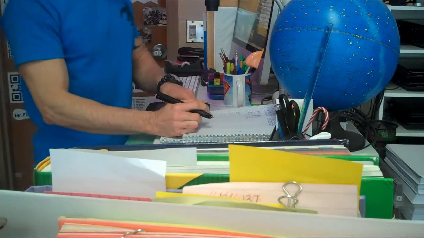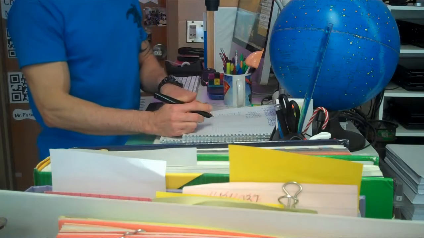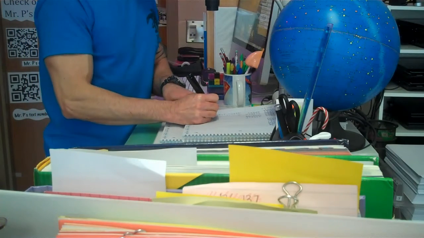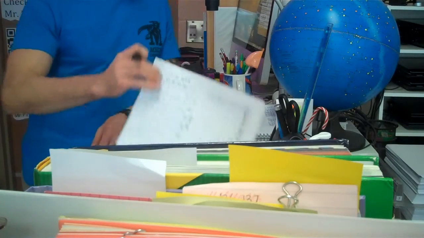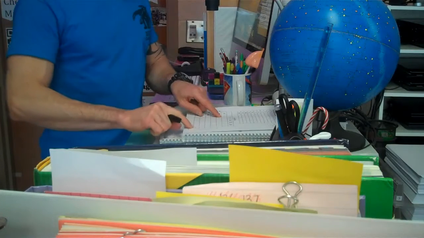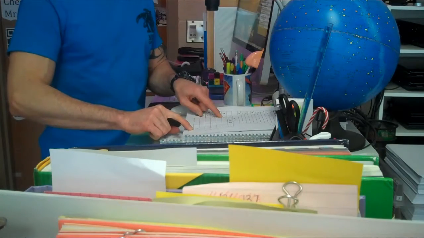How many ways get me a 12? Just one. 6 and 6. Okay, so look what I'm doing. Do you have that on your chart? Yes, you have that on your chart in these two end boxes, correct?